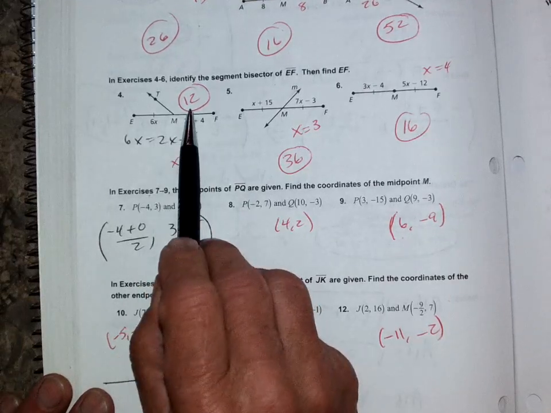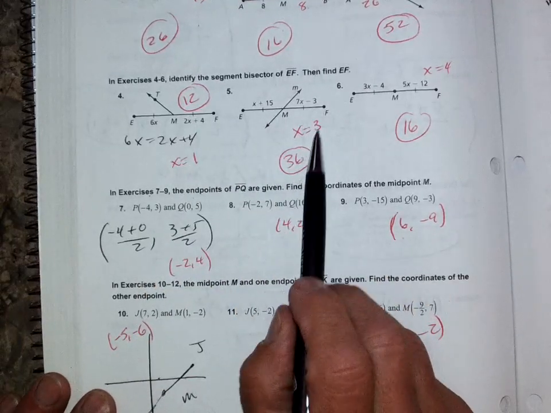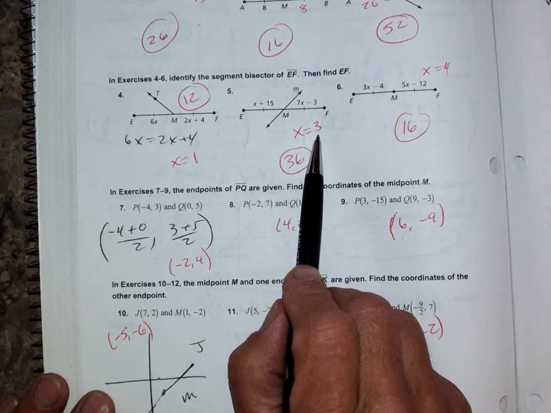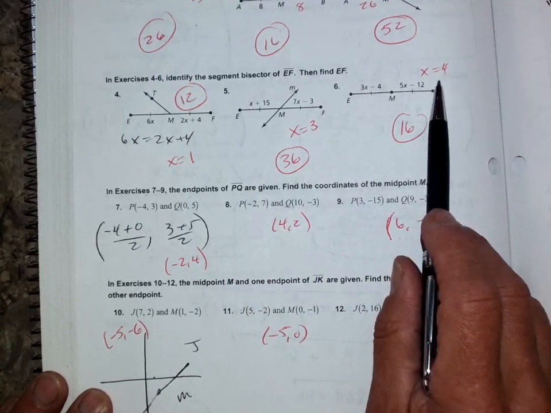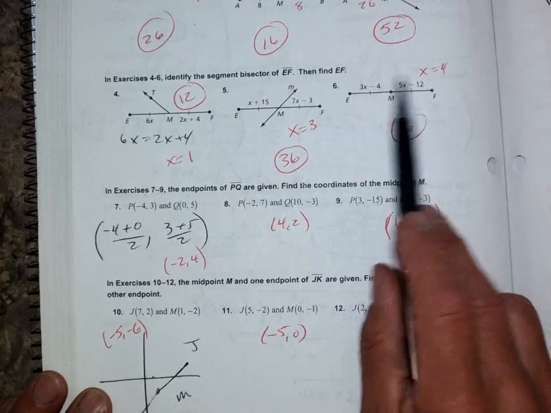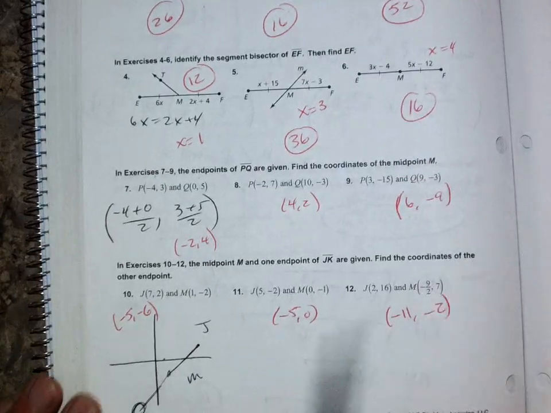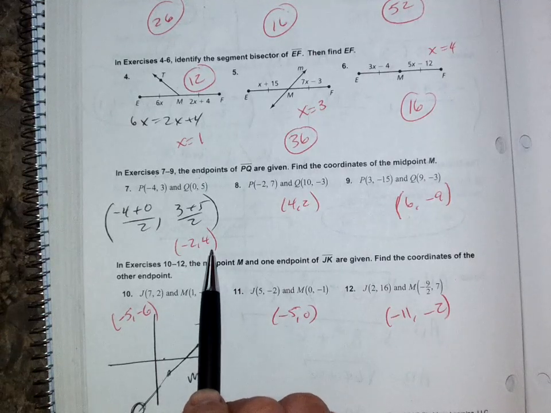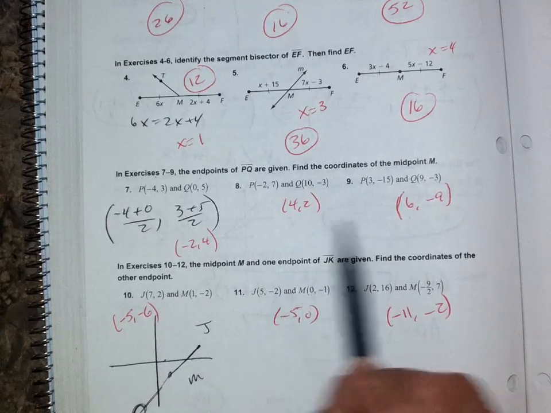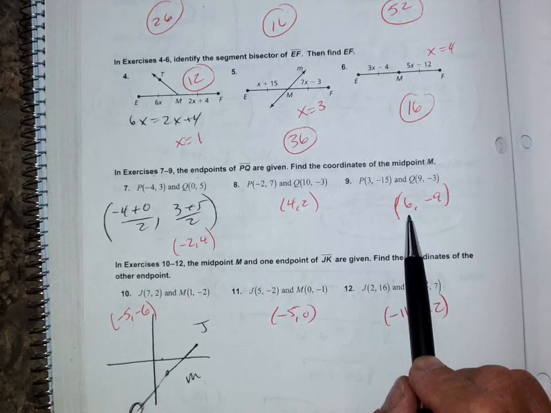So plug it back in, we get 12. Set them equal, solve for x is 3. Plug it back in, we get 36 for the entire length. We solve for x is 4, plug it back in, we get 8 and 8 or 16. Okay, now, midpoint, if you use the midpoint formula, you get negative 2, 4. 8, the midpoint is 4, 2. 9, the midpoint is 6, negative 9.